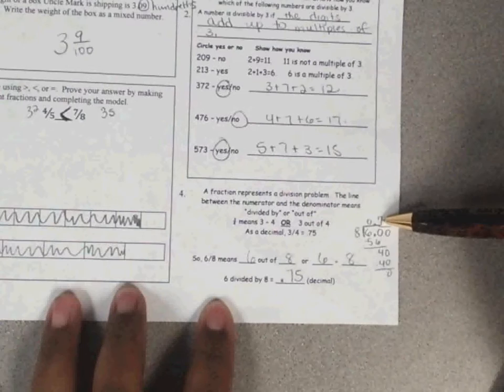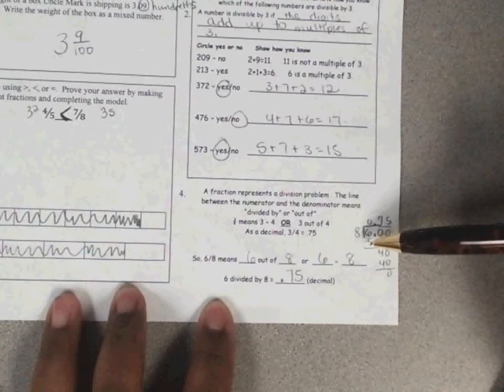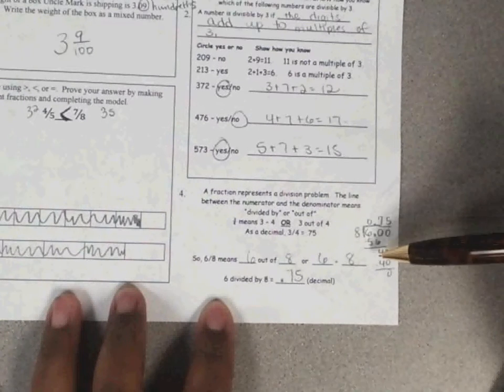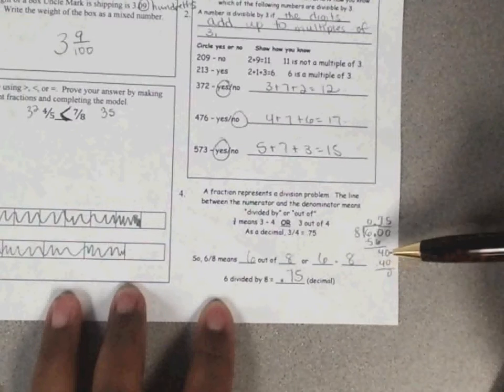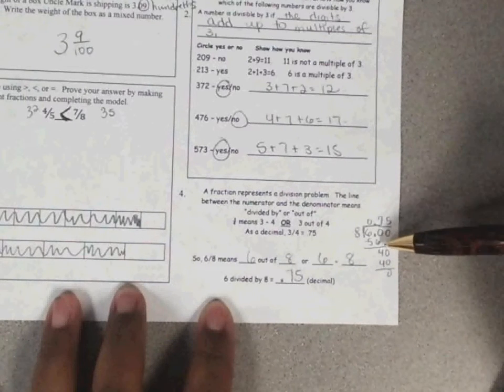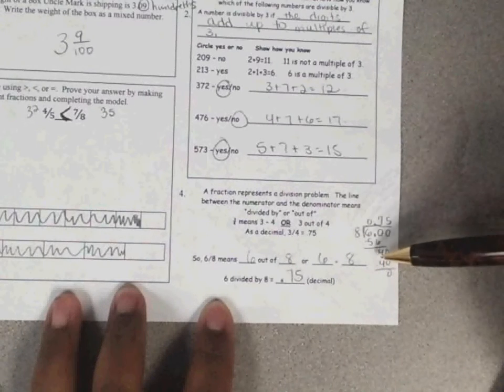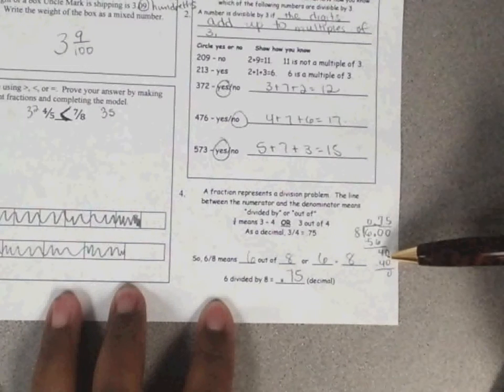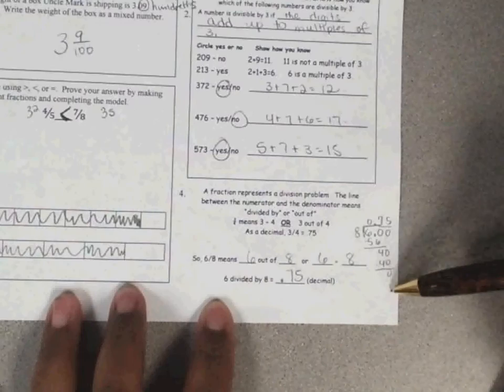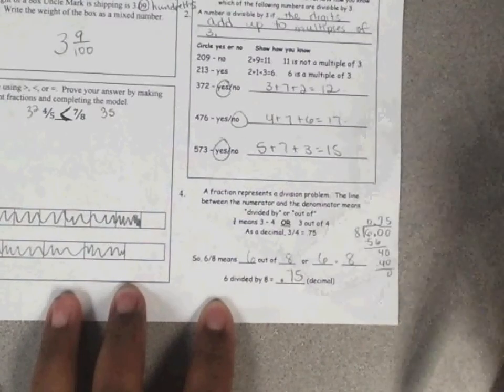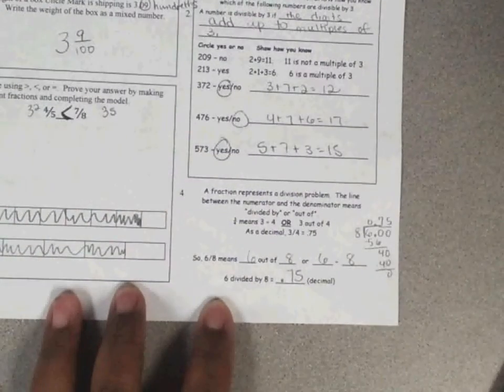8 can go into 60 7 times. So that gave me 56 when I multiplied. Subtract and I get 4. I bring down another 0, annex another 0, and that gives me 40. 8 can go into 40 5 times. 5 times 8 is 40, so I subtract and I get 0. So my decimal is 75 hundredths.